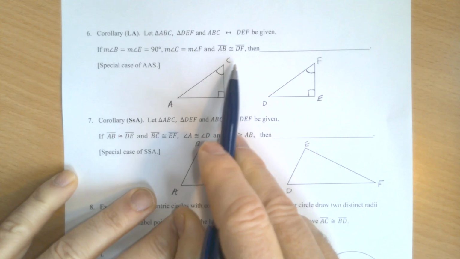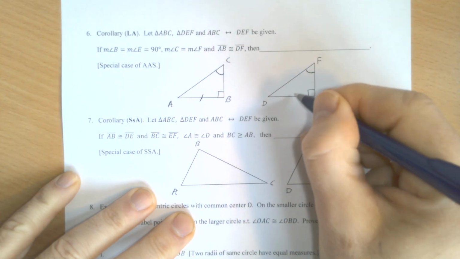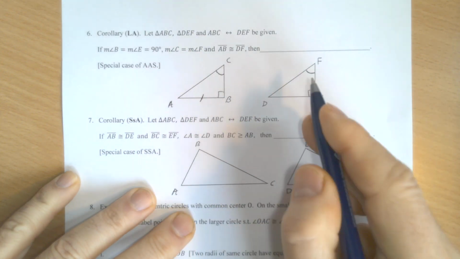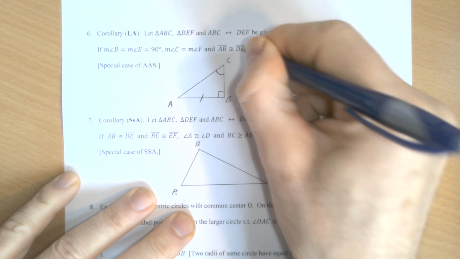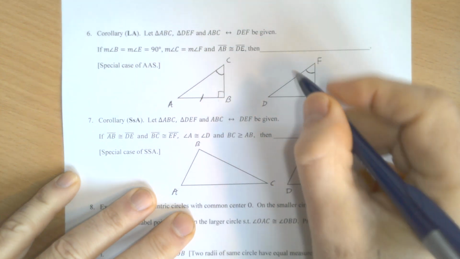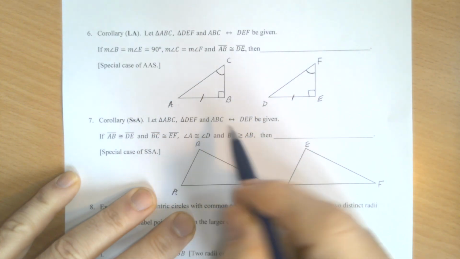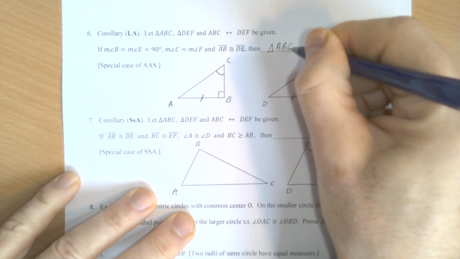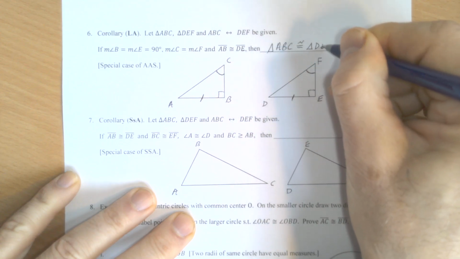And then we have the side AB congruent to the side DE. Let's see, AB, it should be DE. Make that correction right there. AB congruent to DE. Then these two triangles are congruent. Triangle ABC is congruent to triangle DEF.